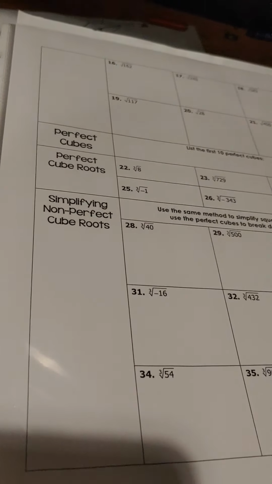Now, we'll be looking for perfect square roots, and we will be skipping the number 2. So number 1, square root of 81. I have to find a number that when it's multiplied by itself or raised to the second power will give me 81. So what squared is 81? 9 squared is 81. So my answer is 9. Number 3, square root of 64. What squared is 64? 8 squared is 64. So the answer is 8.